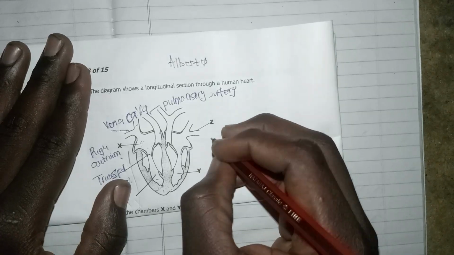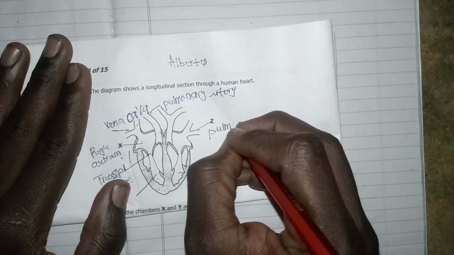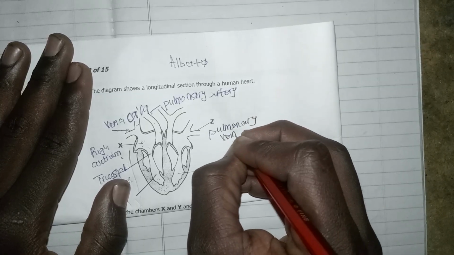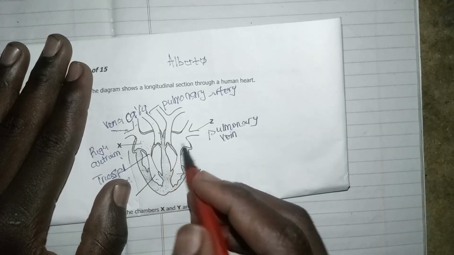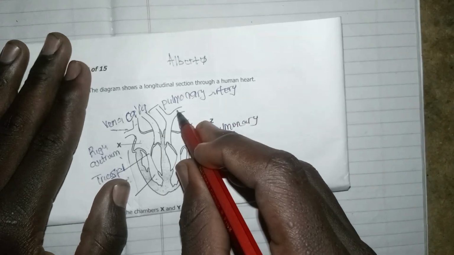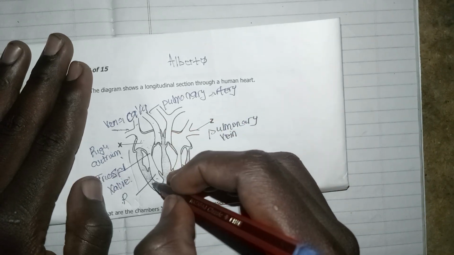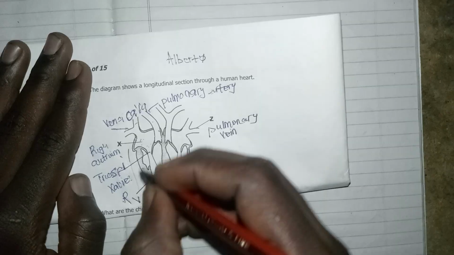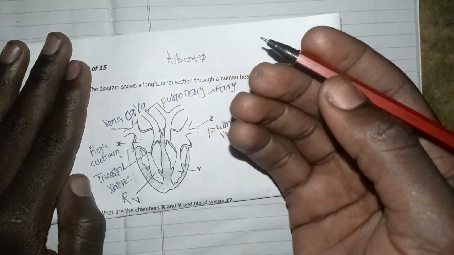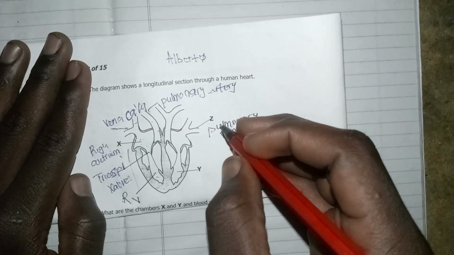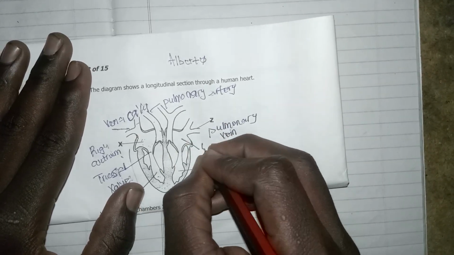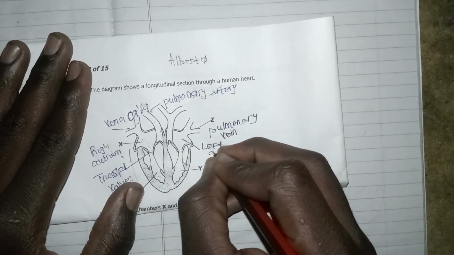This part is the pulmonary vein. Z is the pulmonary vein, and its function is to carry oxygenated blood from the lungs. The pulmonary artery carries deoxygenated blood from the right ventricle to the lungs in order to release carbon dioxide. Then it is purified into oxygenated blood, and the pulmonary vein carries it from the lungs to the left atrium.